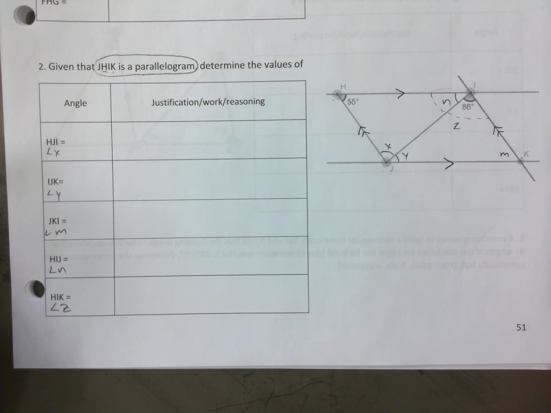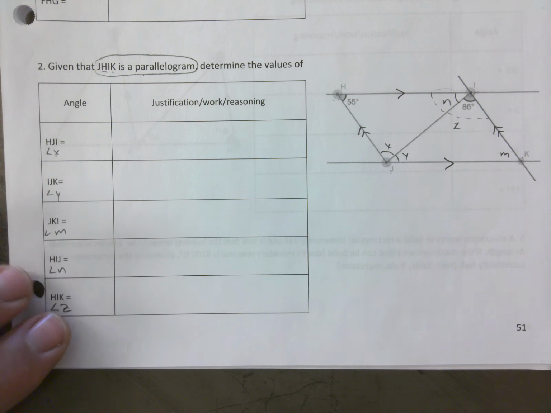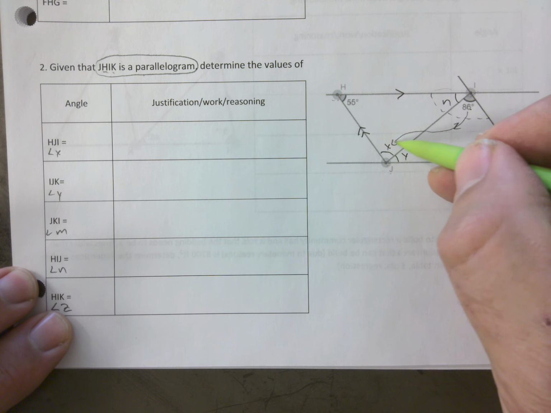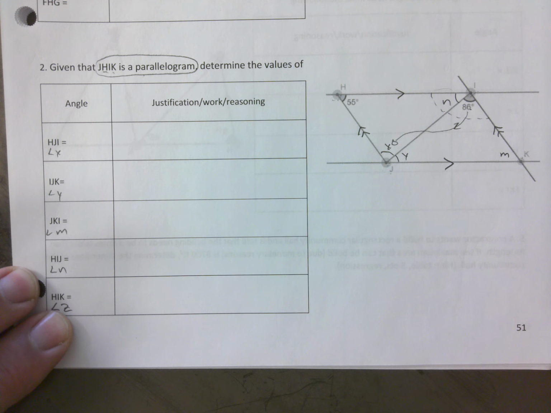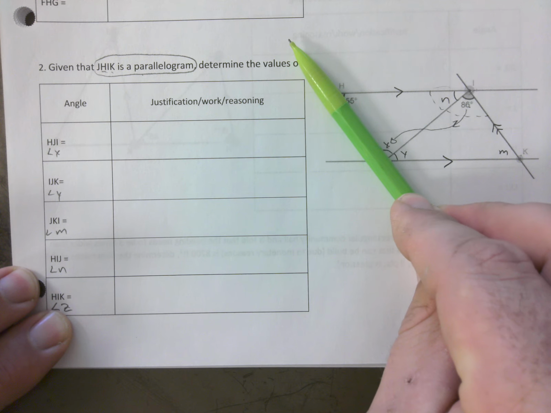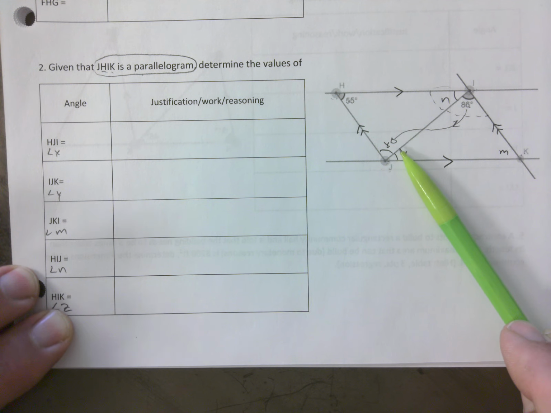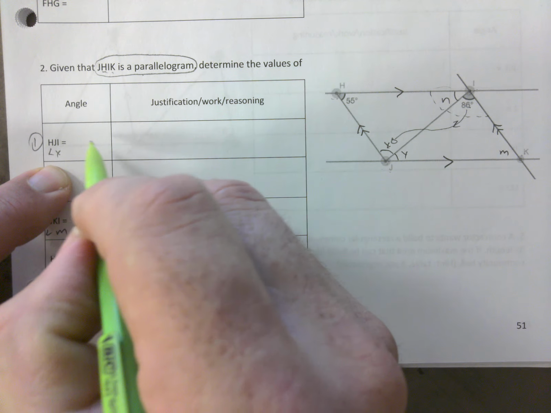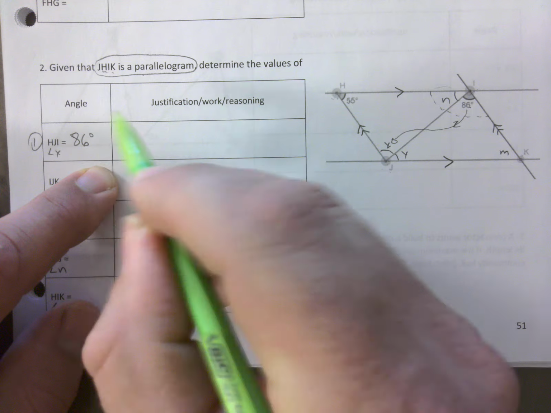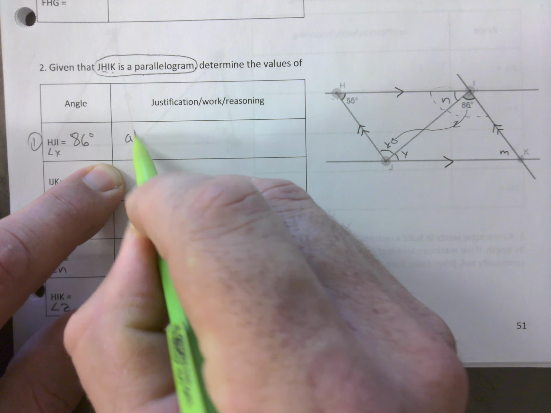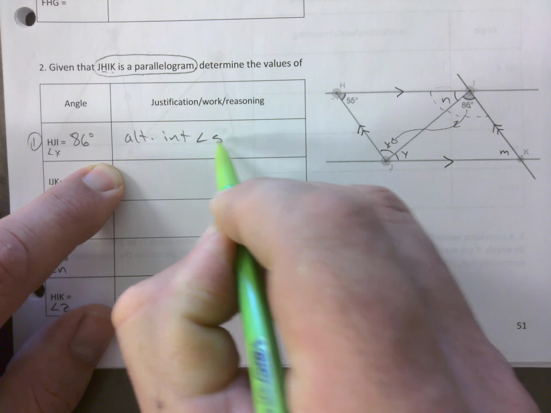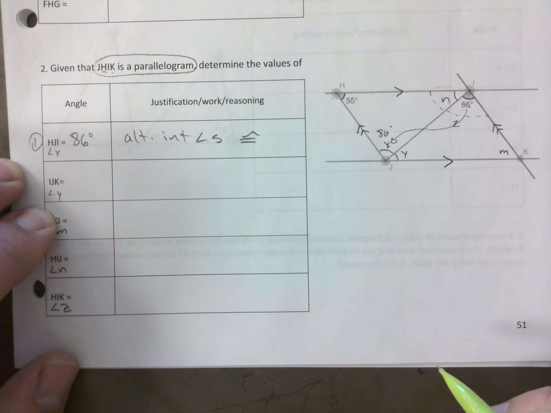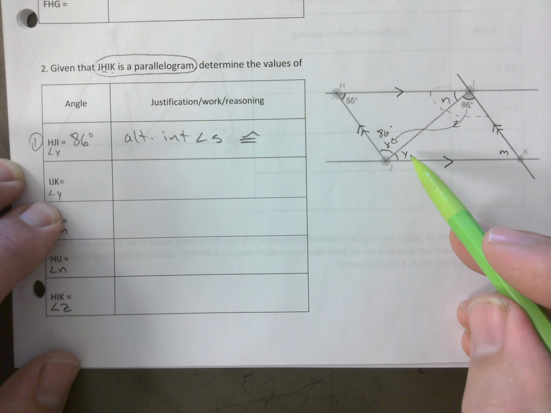So where do I start? I see the 86, and I know I can do this, right? Alternate interior, because these two are parallel, and I know these are the same. So I'm going to start here, question 1, that's 86, and I know that alternate interior angles are congruent. There we go, done. I'm going to write it in here. Y.